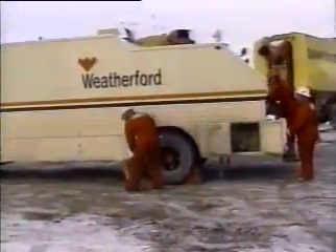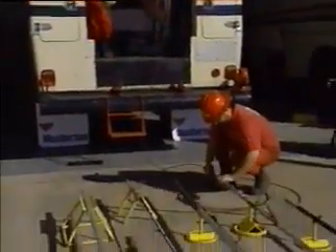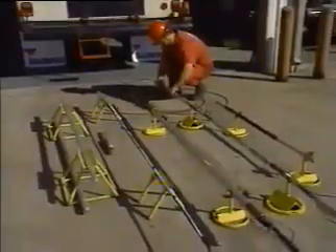This first module in Weatherford's series on fishing operations has reviewed the techniques and common tools used in wireline pipe recovery operations.